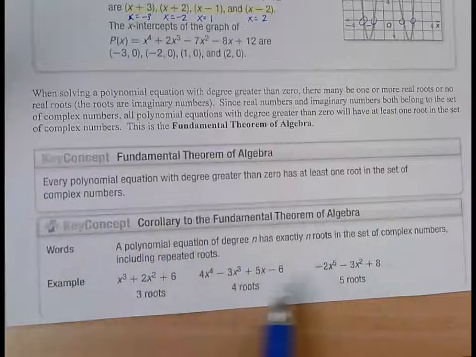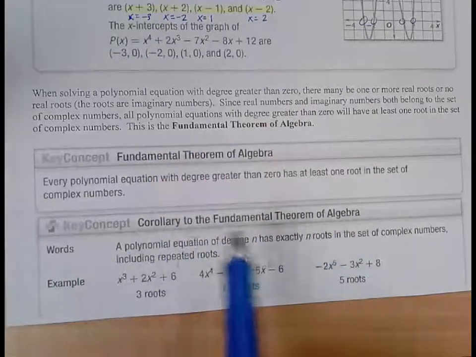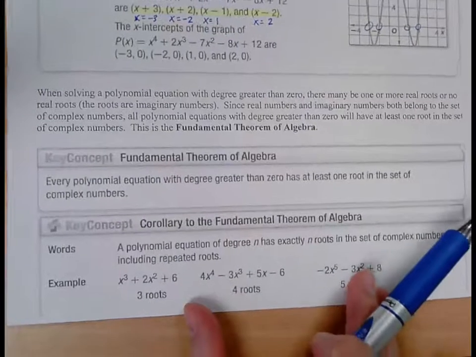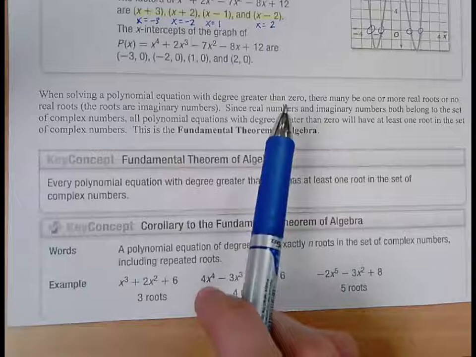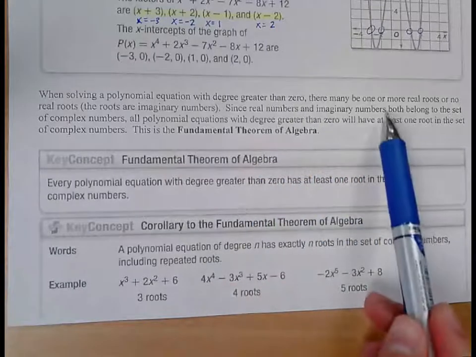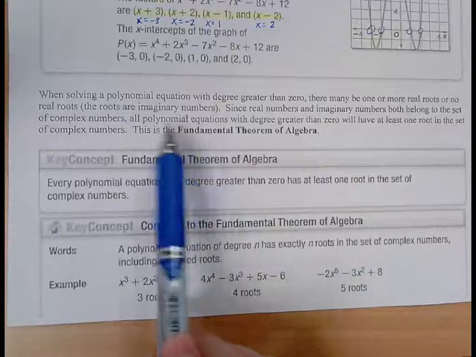The very bottom is the key part of it. And I have already talked about this. This is now formally defined. But it says when you solve a polynomial equation with a degree greater than 0, there may be one or more real roots or no real roots. So the roots could be imaginary numbers.